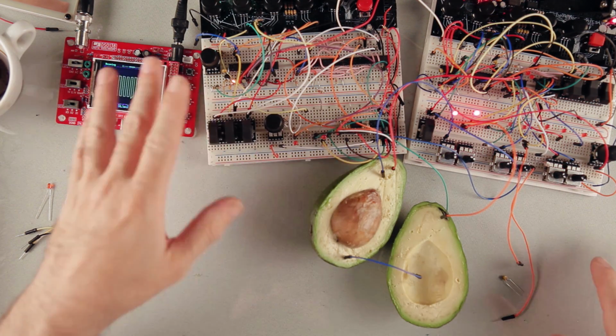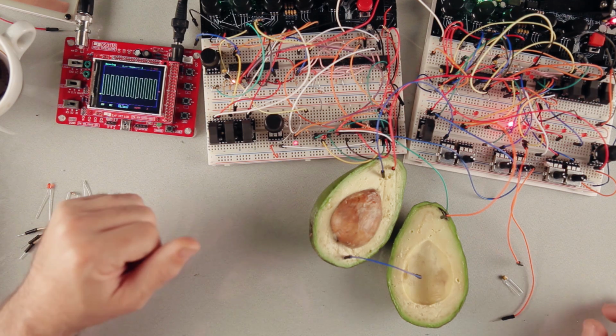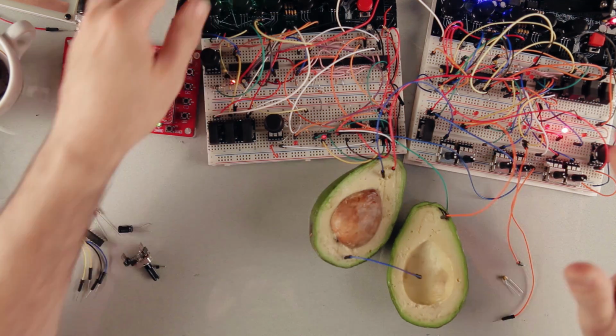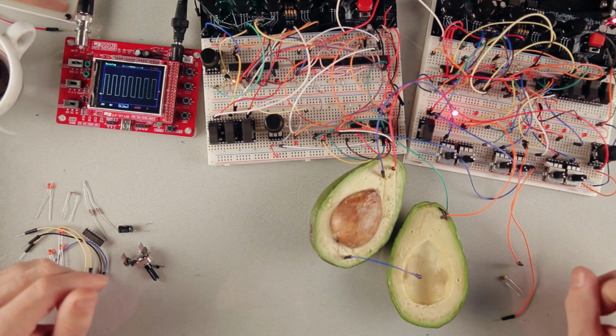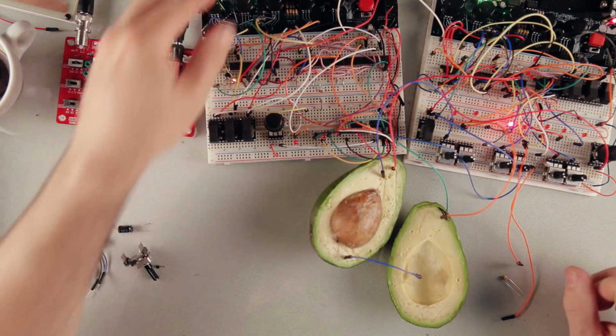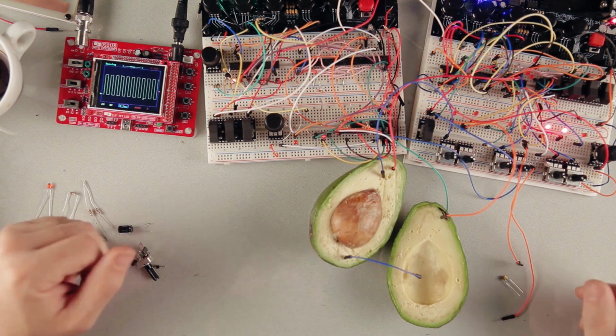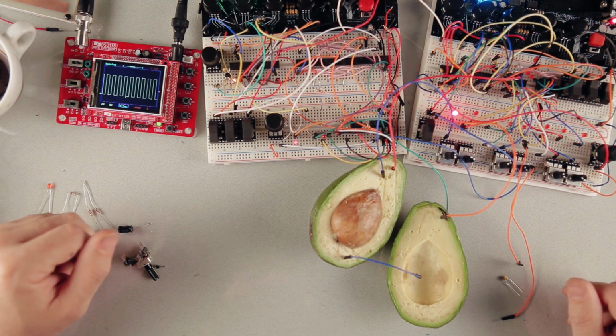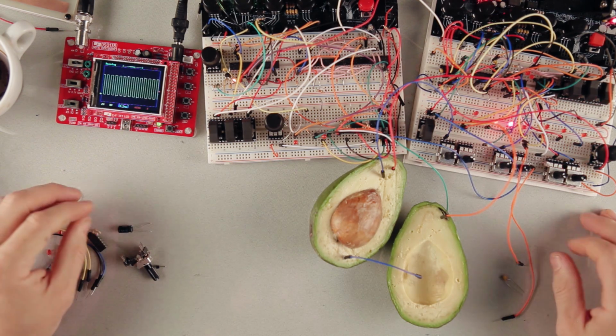This one's using a couple different kinds of chips that we're going to talk about. So I'm going to talk a little bit about how they work, a little bit about the theory of the chips we're using, and then we're going to experiment with a bunch of different stuff and see what we come up with. So let's get started.